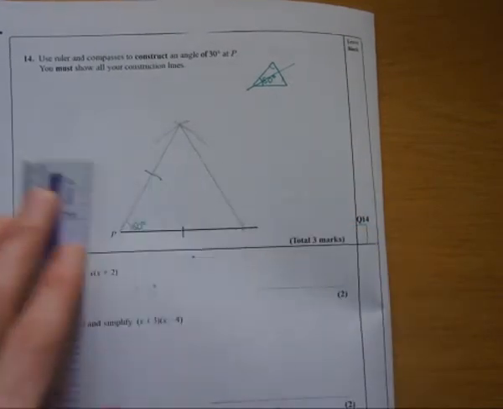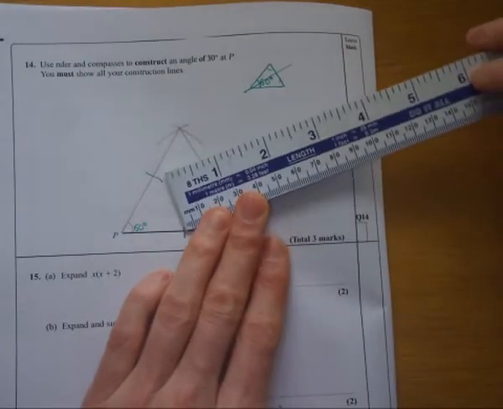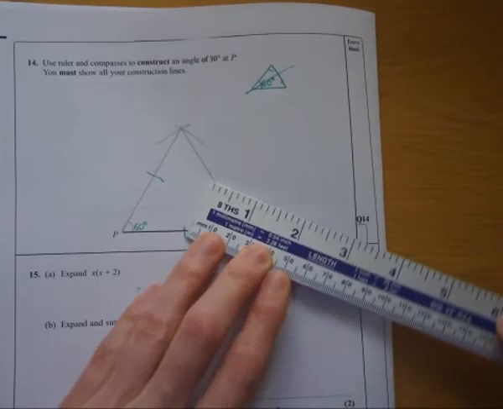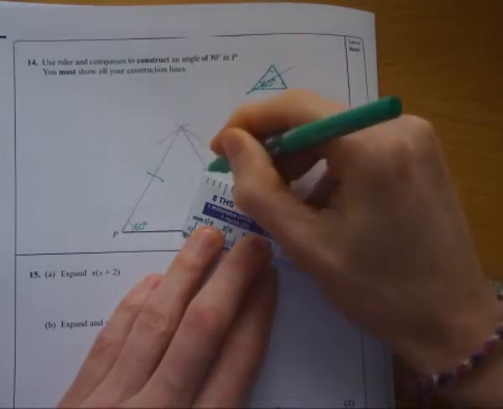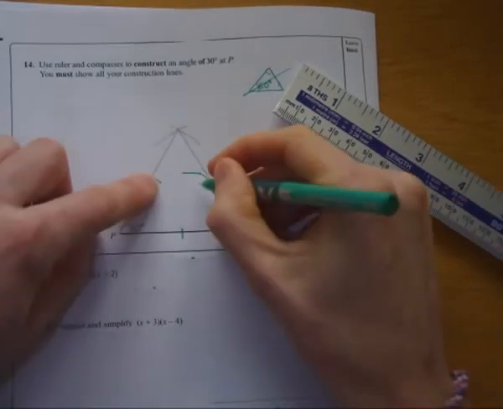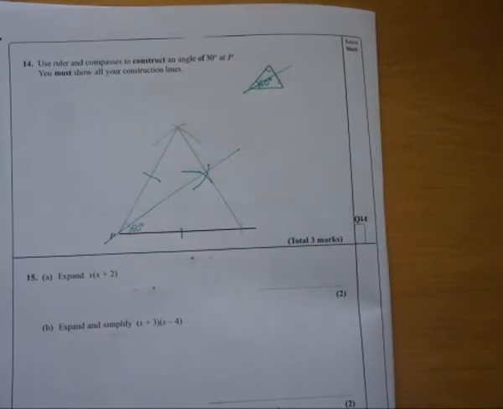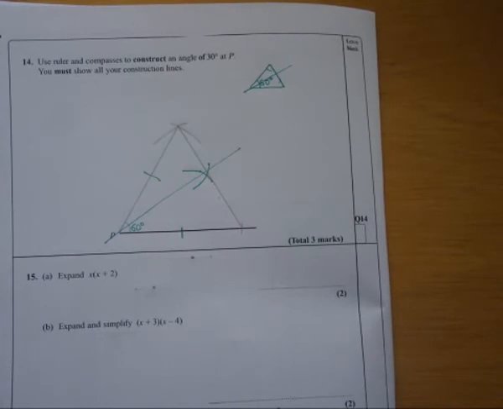Keep the compass the same, and then do an arc from that distance. A nice arc like that will be going. So I'm going to estimate that it's about there. So that arc will be going something like that from that point. And I'm going to do the same from that point, and I will just join through there like so. Sorry, that's not so good.